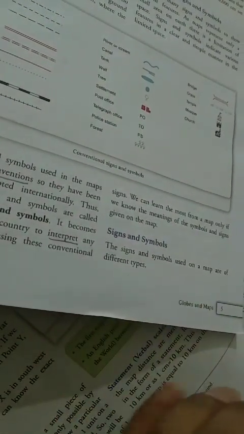Now, why is it important to have the same set of signs and symbols? So that it becomes easy to interpret them. Interpret means to explain the meaning of something. We are able to learn about most of the map only if we know the meaning of the various signs and symbols which are used on the map. On the map, the various things are shown in the form of signs and symbols, and we can understand it only if we know the meaning of those signs and symbols.